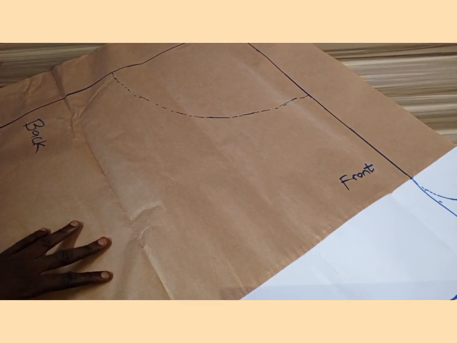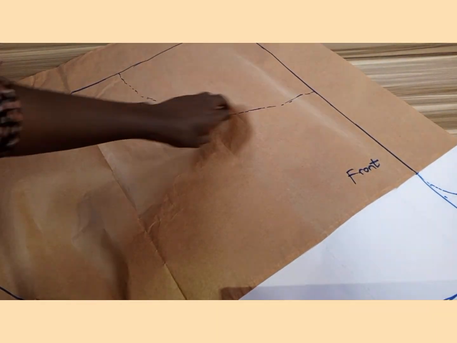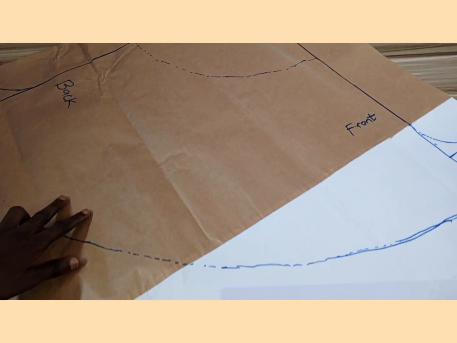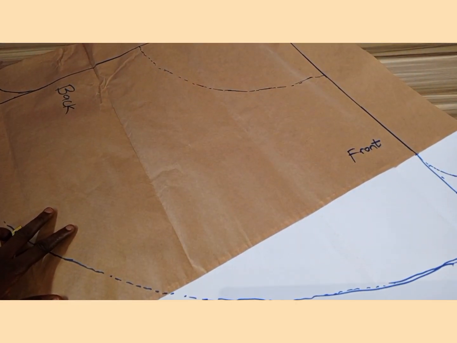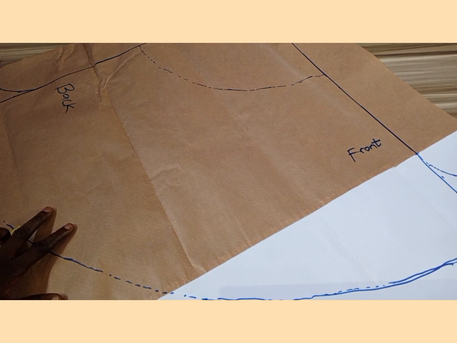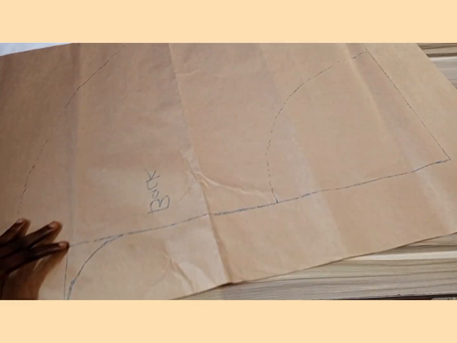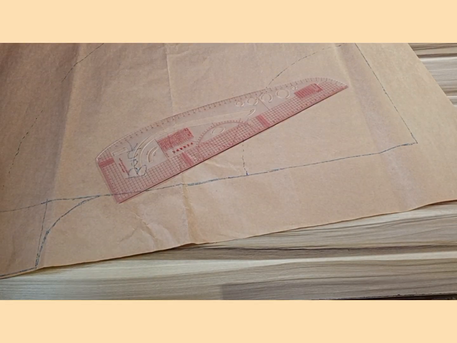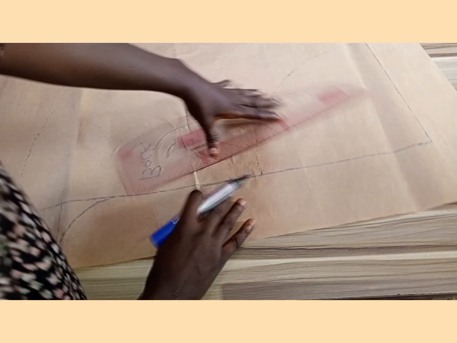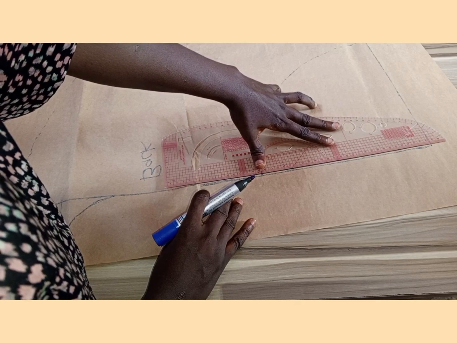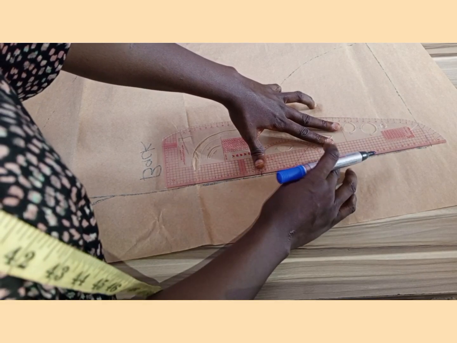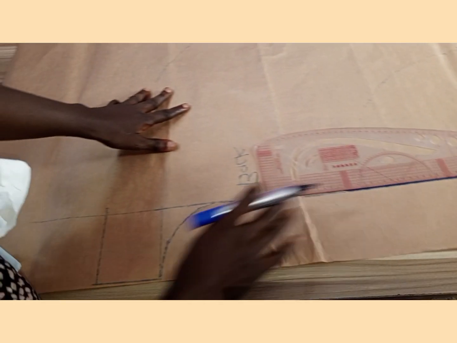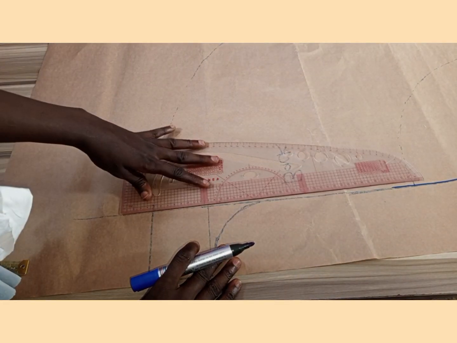Now I'm going to turn this pattern paper to the other side and show you how to draft using the hip for your calculation. So just as I did for the first pattern, I will draw my line. I will measure 4 inches the way we made, and draw the line both vertically and horizontally, and I will make sure they meet at angle 90.